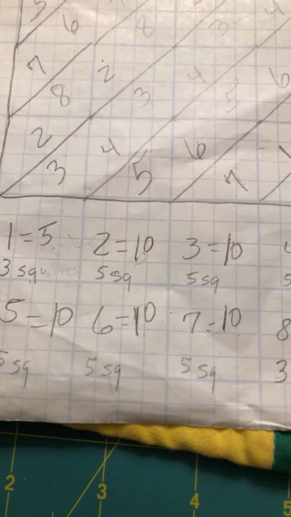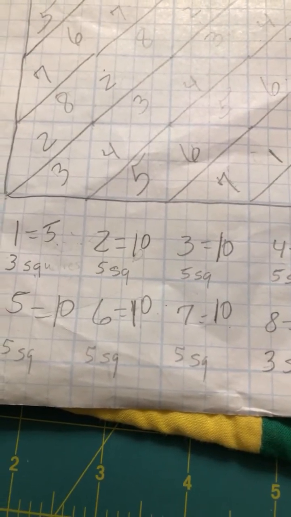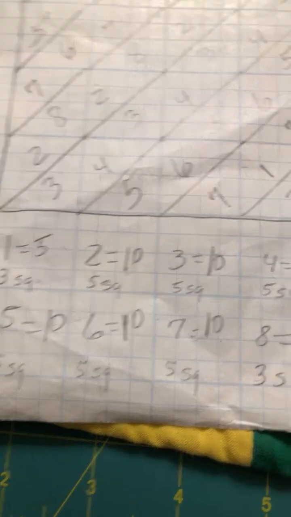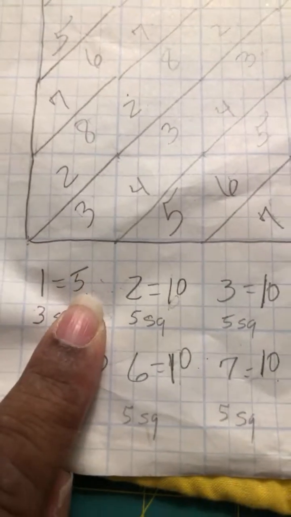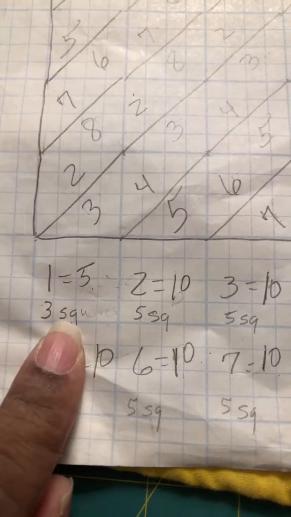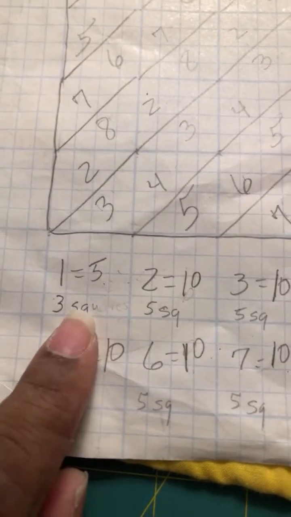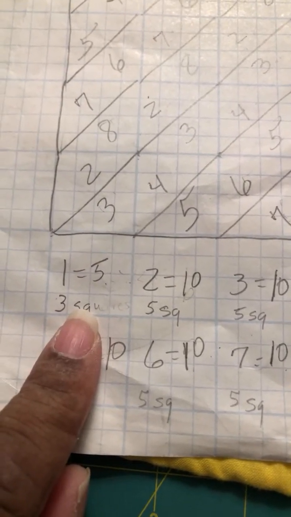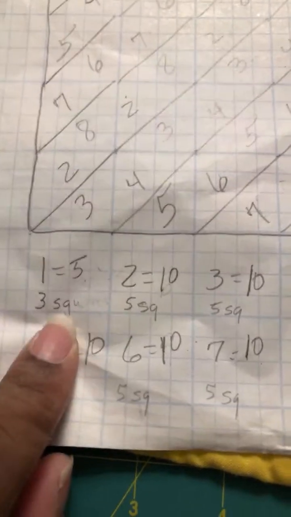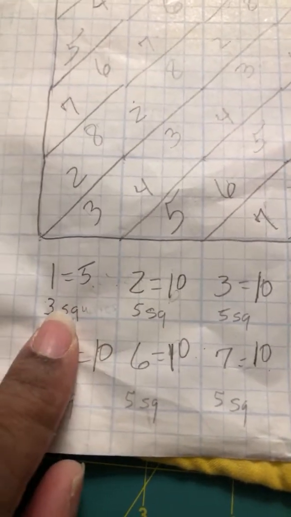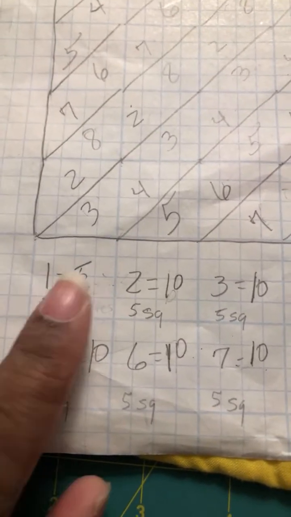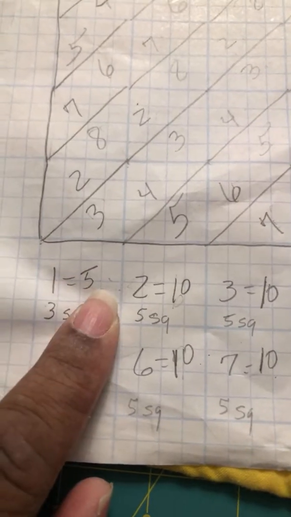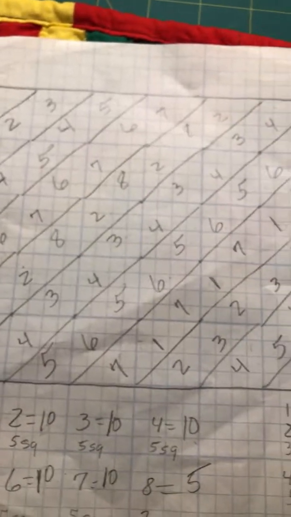And then 2, I needed 5. I had a total number of 5 half square triangles, so I would cut 3 squares because I would end up with 6. This is a half square triangle quilt design.